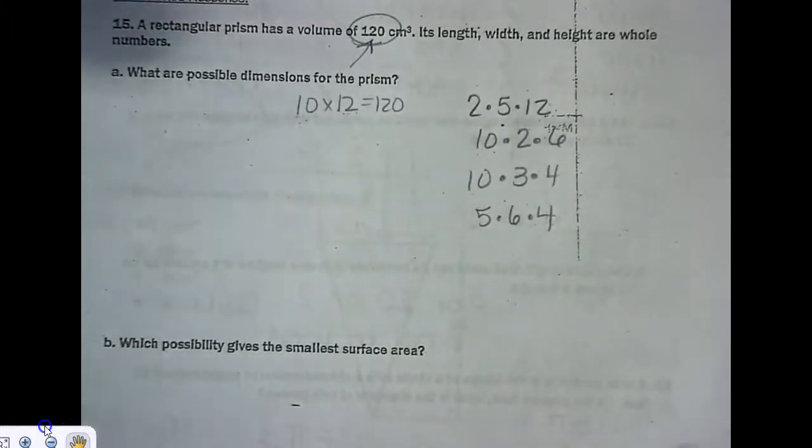All right, any questions on the study guide? Get it signed, and if you want extra credit, they're all due back tomorrow.